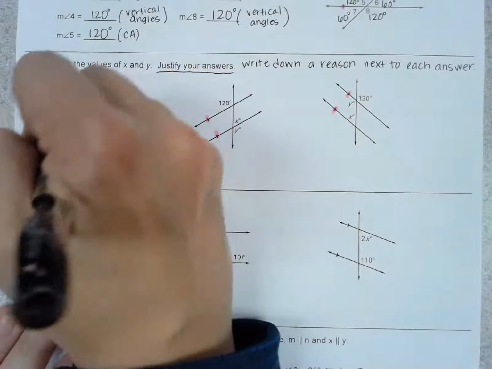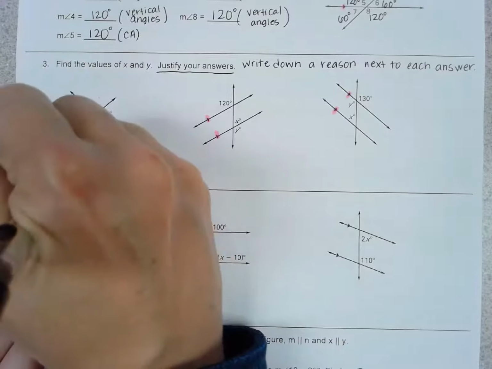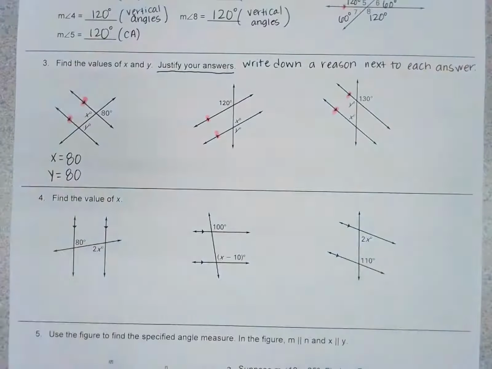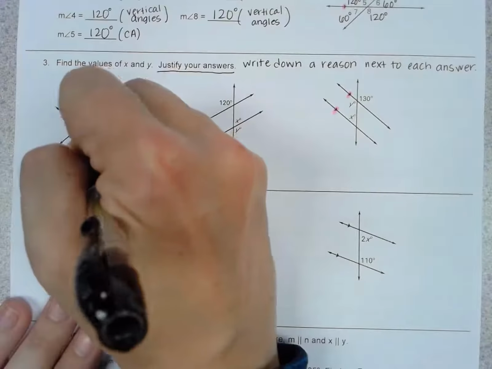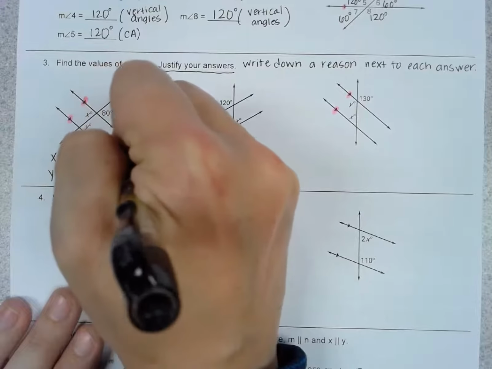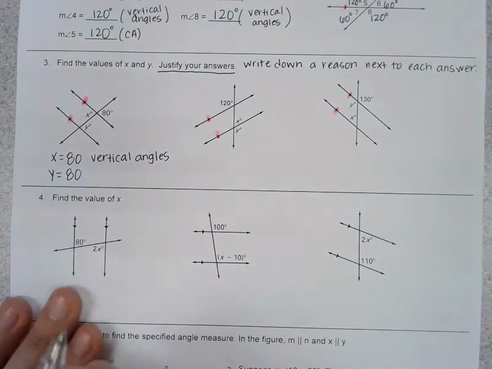So in this first picture right here, I know that x is 80 degrees, or x is equal to 80, and I know that y is equal to 80. There's no math you have to do to find those as answers to the question, but you do have to make sure that you give a reason why. I know x is 80 because it's across from the 80-degree angle. Those are vertical angles, and so I know that they're congruent. And just writing vertical angles is enough of a reason.